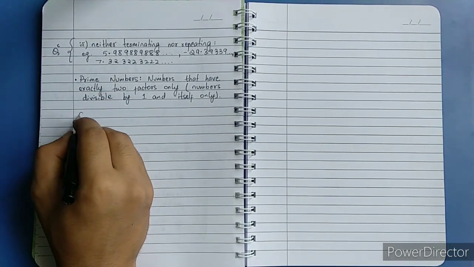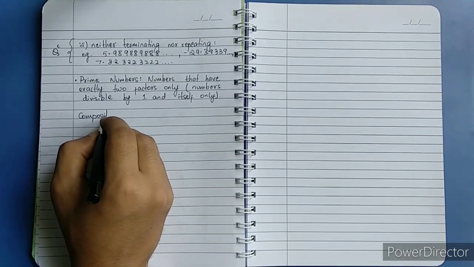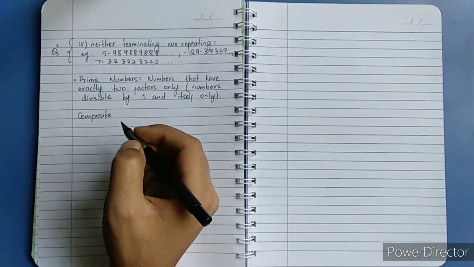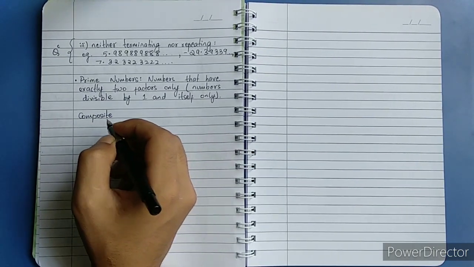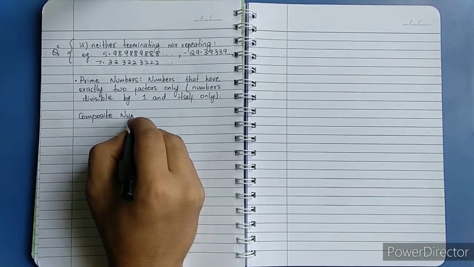Another kind of number that we learn about is composite numbers. I am telling you about them because they will be mentioned from time to time in the questions, so if you come across them, you should not get confused.